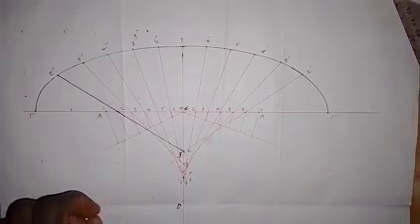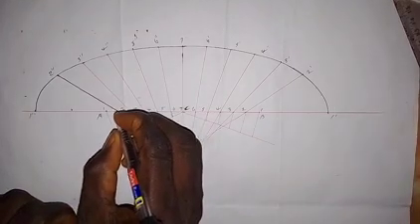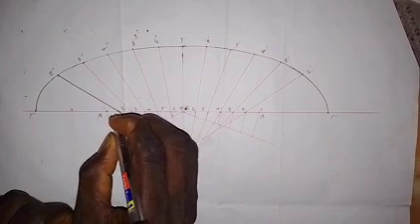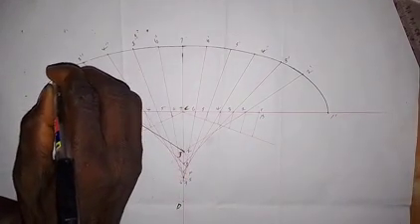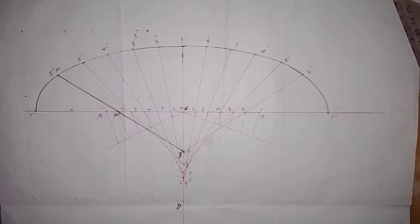And then another thing that we have on it is point K. So this is point K here. So here we have K. And then we also have point P here. So we need to indicate it. Alright, so that is about the solution to this problem as I've shown you here.